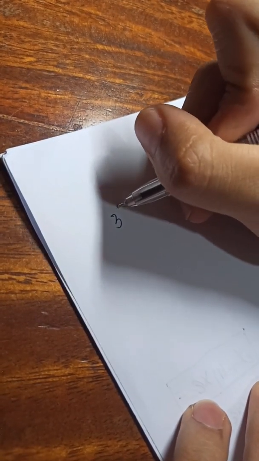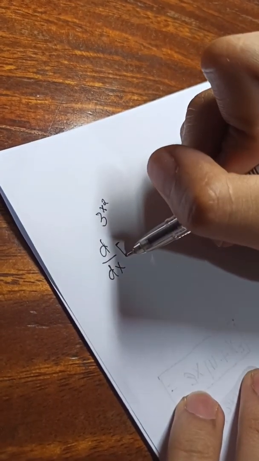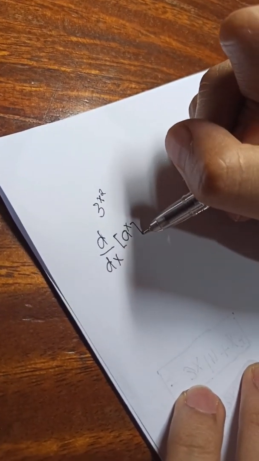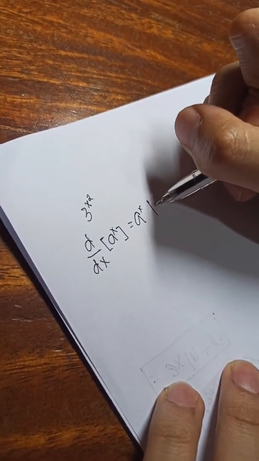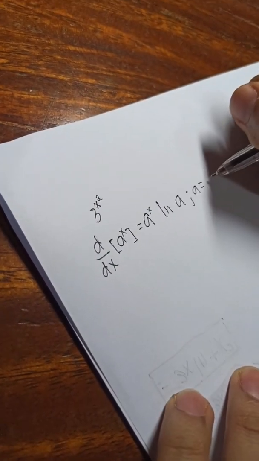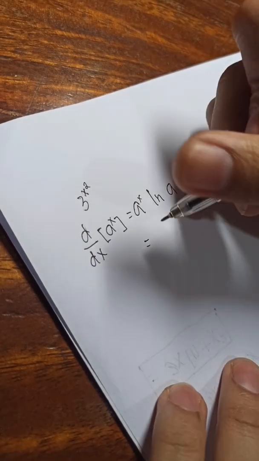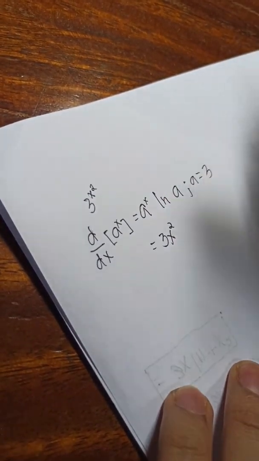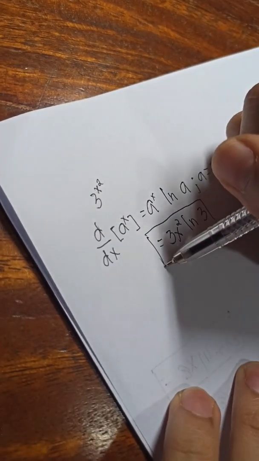For our next example, let's say we have 3 raised to x squared. To solve this, we'll be using the formula d over dx a raised to x is equal to a raised to x ln a, wherein a is equal to 3. So this will equal 3 to the x squared ln 3, and this is the answer.